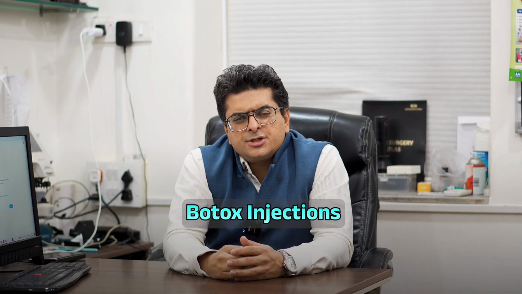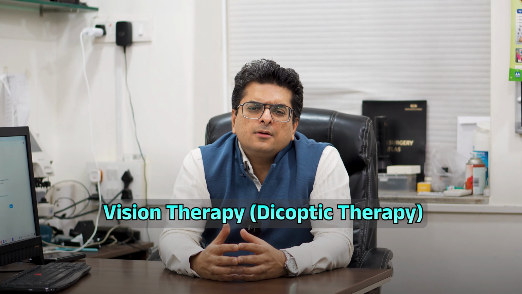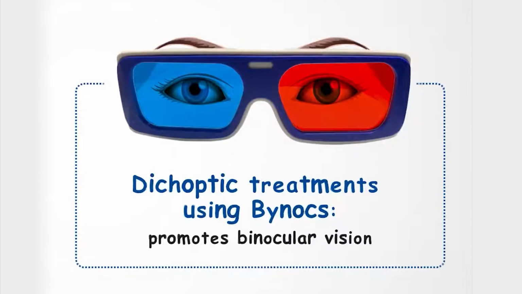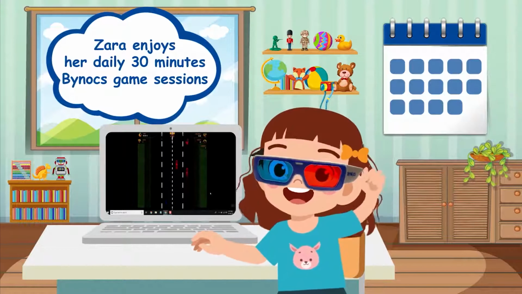We have another modality called Botox, which is an injection. It's an anticholinesterase receptor antagonist where it causes blockage at the neuromuscular junction and causes paralysis of the muscle. It is useful in certain squints like acute onset squints or paralytic squints. And we have the dichoptic therapy, wherein we make the child see software, play certain games on the computer, and we try to improve the alignment also with that.